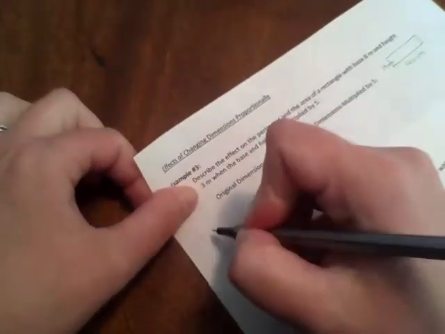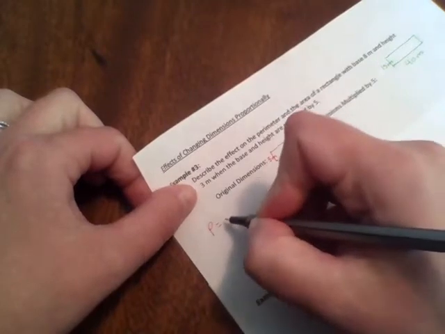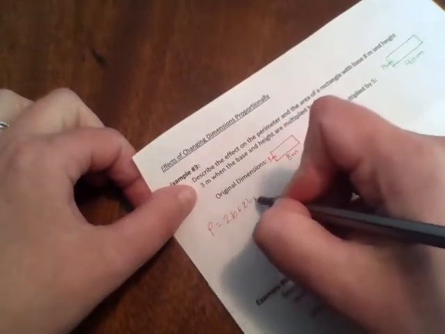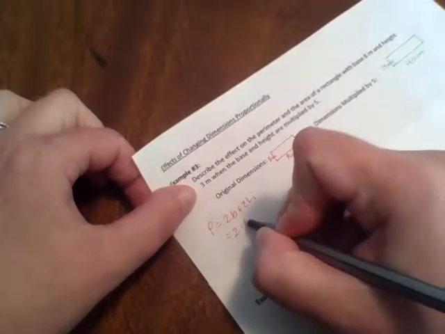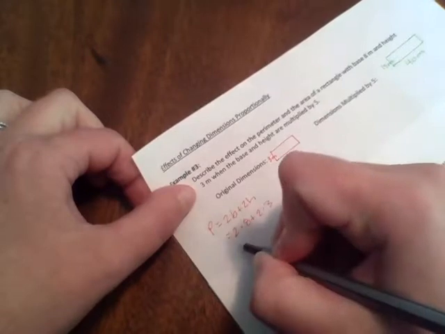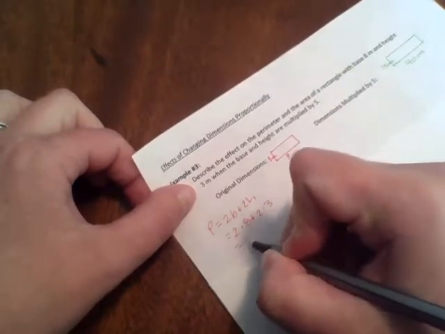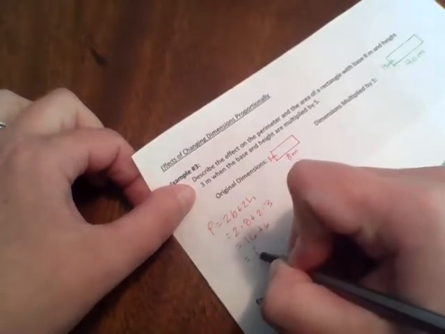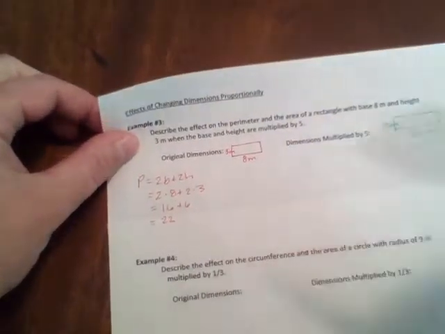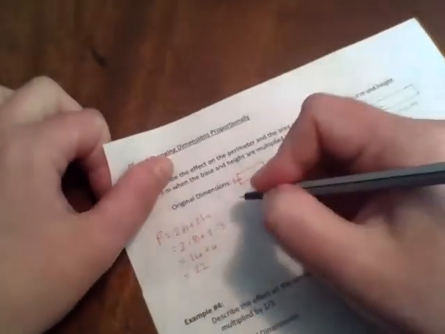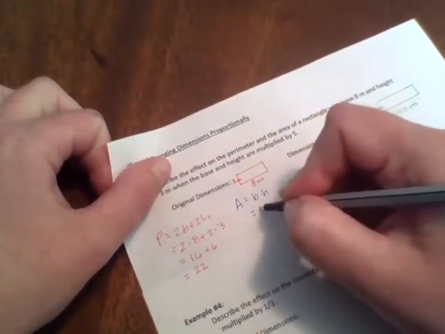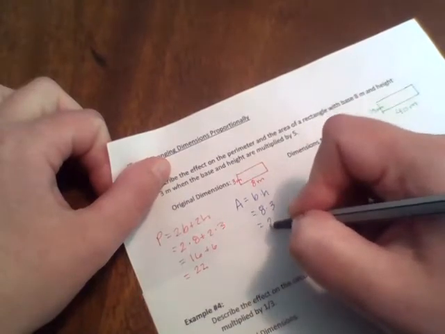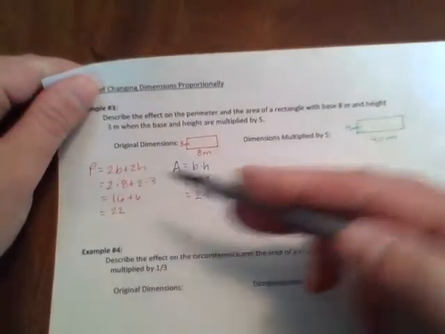So the perimeter of this first shape here is supposed to be 2 bases and 2 heights. And since our base is 8 and our height is 3, we have 2 times 8 plus 2 times 3, or 16 plus 6, which is 22. So your perimeter is 22 for the original one. If we're looking for area, of course, area of a rectangle is base times height, and so we're just looking at 8 times 3, or 24. So this is the original area and perimeter.